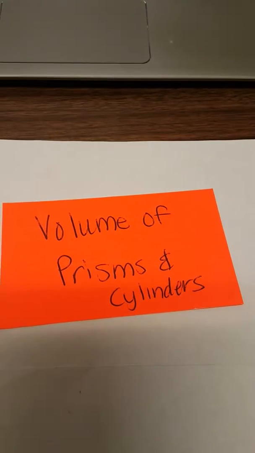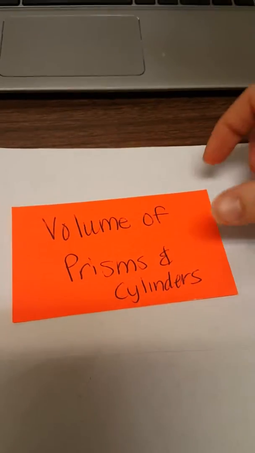We're learning about volume of prisms and cylinders today. Prisms and cylinders have two bases. So we're going to do a little exploration first.